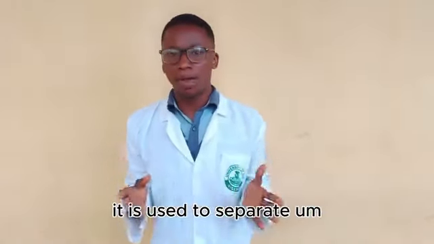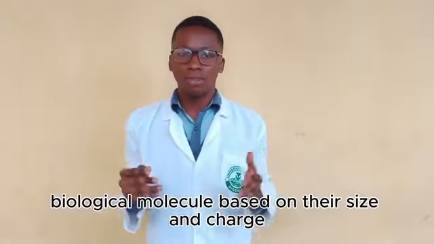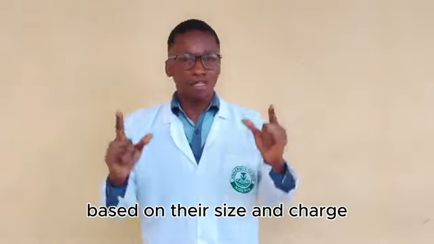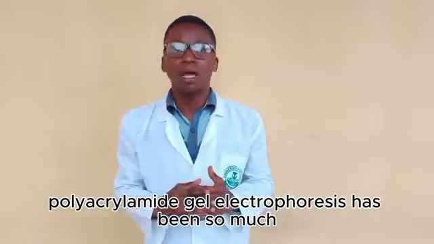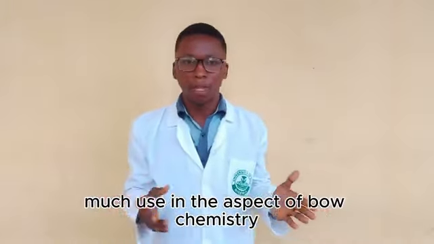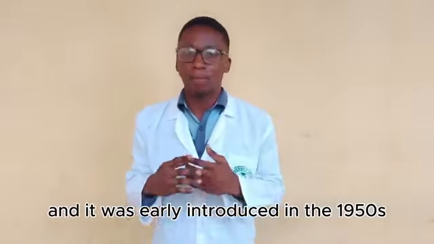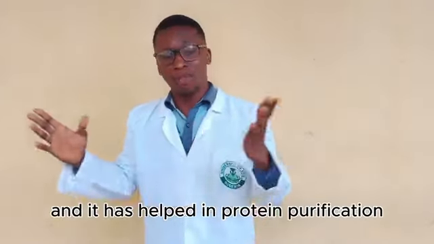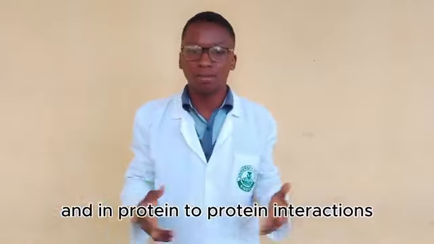It is used to separate macromolecules based on their size and charge. It was introduced in the 1950s by Raymond J. Erickson, and it has helped in protein purification and in protein-to-protein interactions.